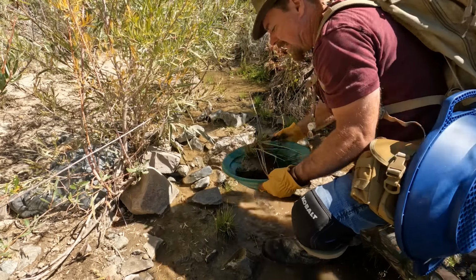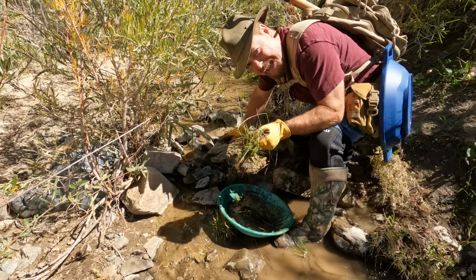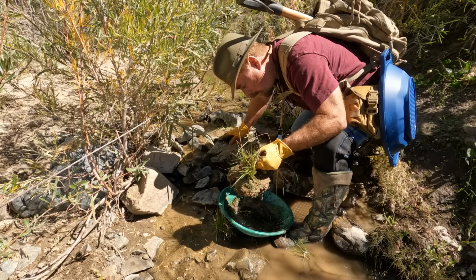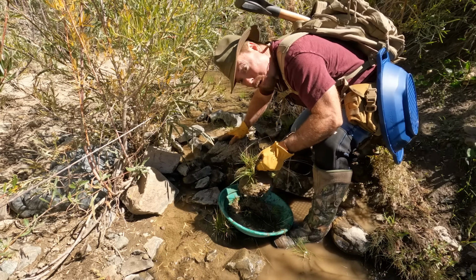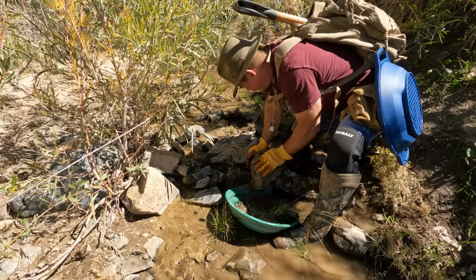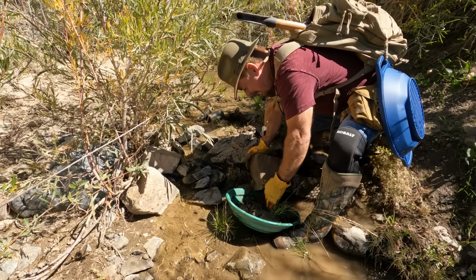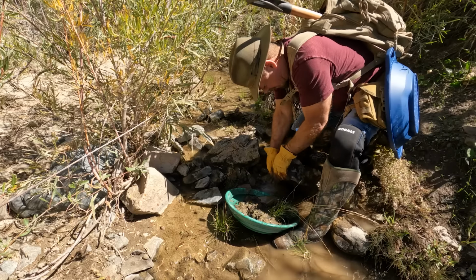Get all that stuff in there, you see that? And the neat thing about these roots is, like I said, it holds on to that fine gold really well. And this will give me a good snapshot as to what we're looking at. And remember, with your rocks, make sure you get all the clays and dirt and everything off of there, because gold will stick to that clay. And you don't want that.